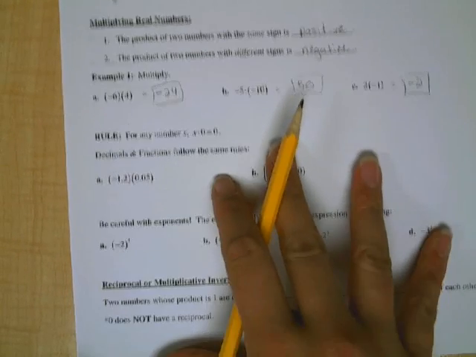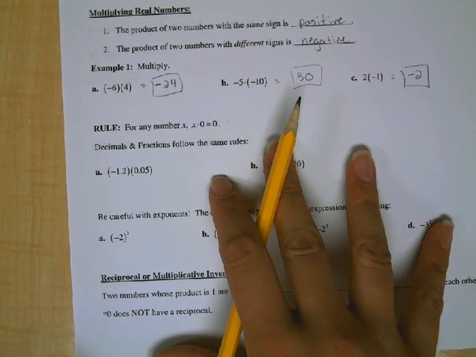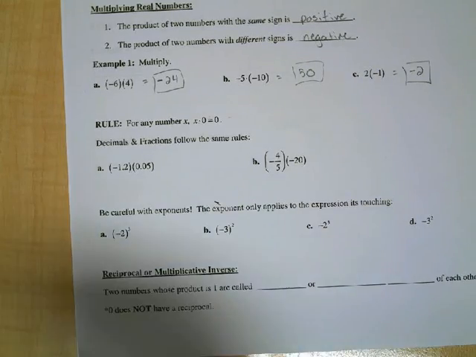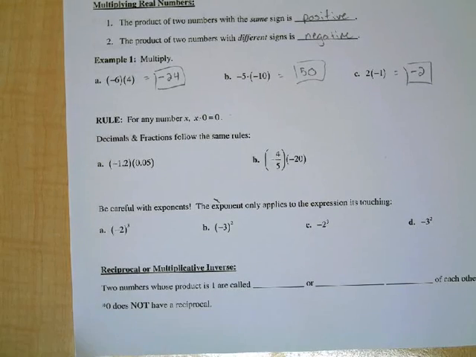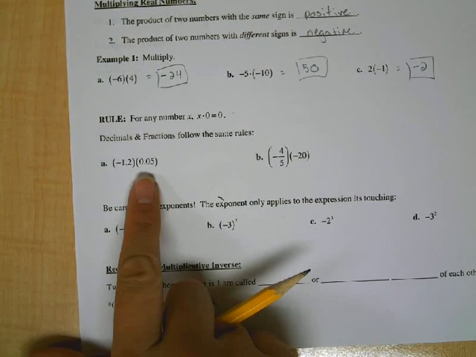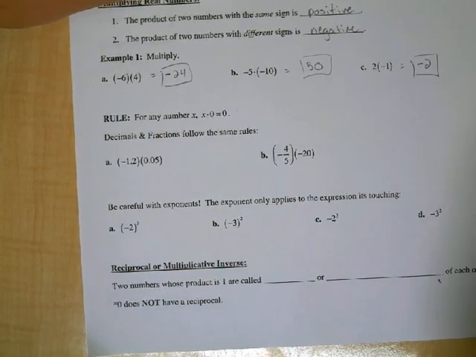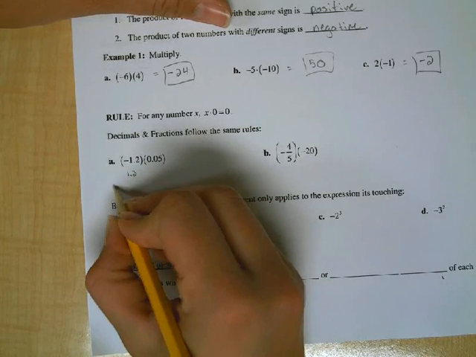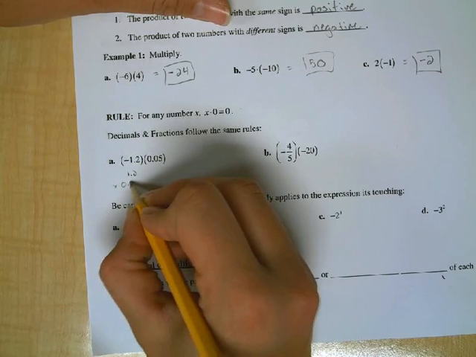Decimals and fractions follow the same rules. Now, you do have to be able to multiply your decimals. It's a skill that we learned way back when. We should be able to do it. So negative 1.2 times 0.05. When I multiply decimals, I do not have to line up my decimals. I'm just going to go 1.2 times 0.05. I just line up numbers.